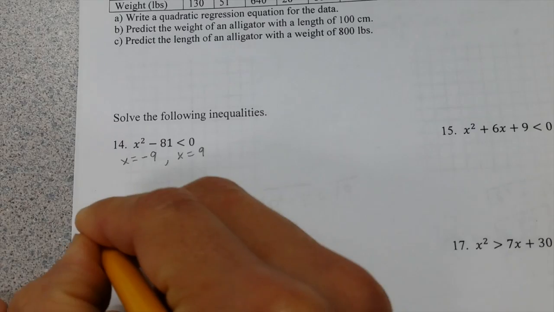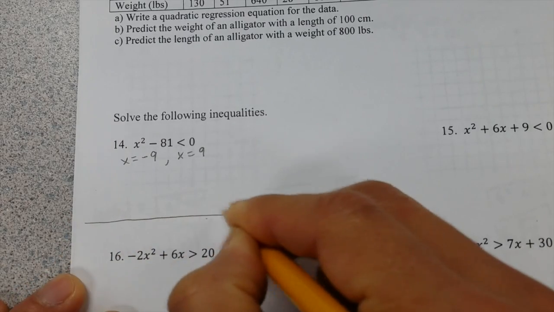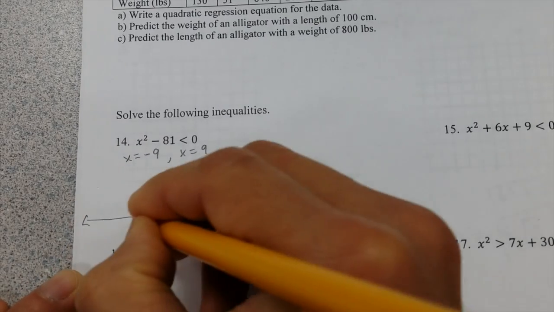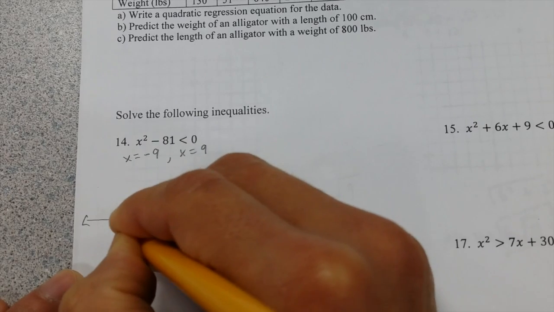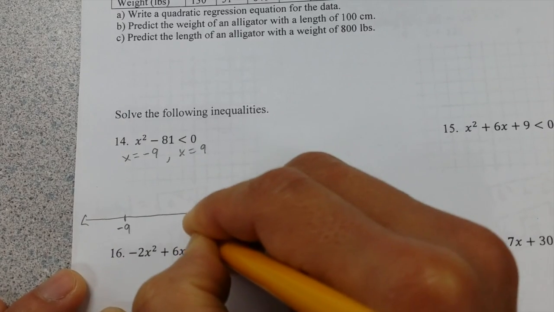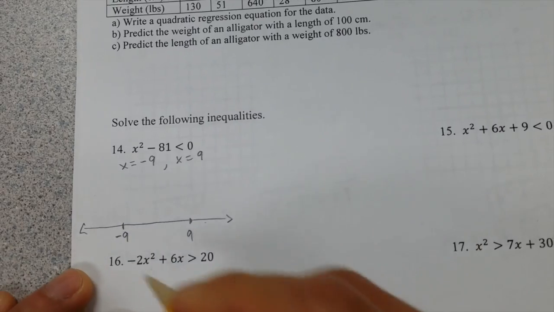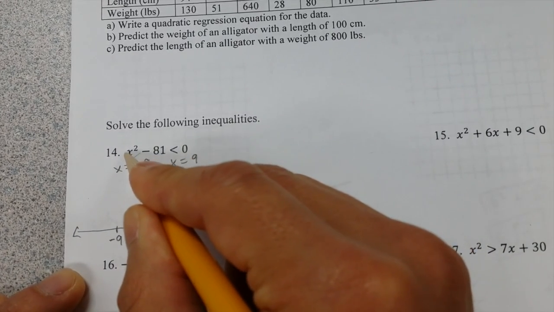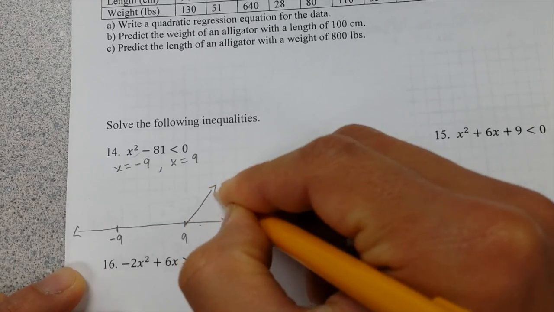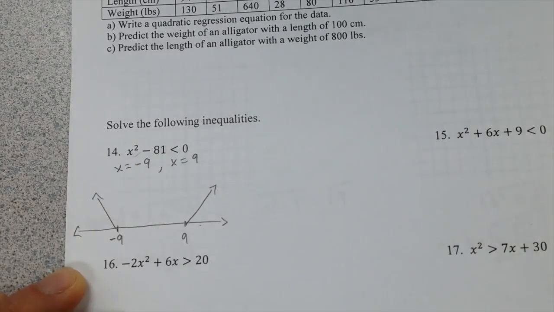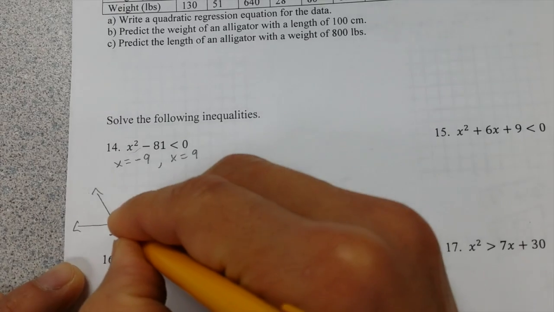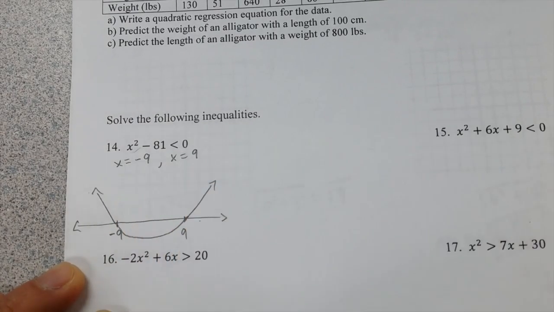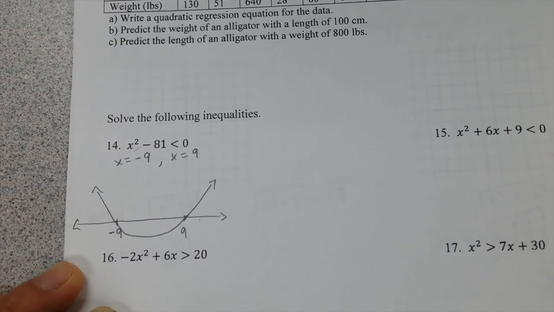So next step, let's draw a number line. Let's say here is negative 9. Here is 9. Now, look at the x squared value. If it's positive, the graph is pointing up, and then connect to make a parabola.